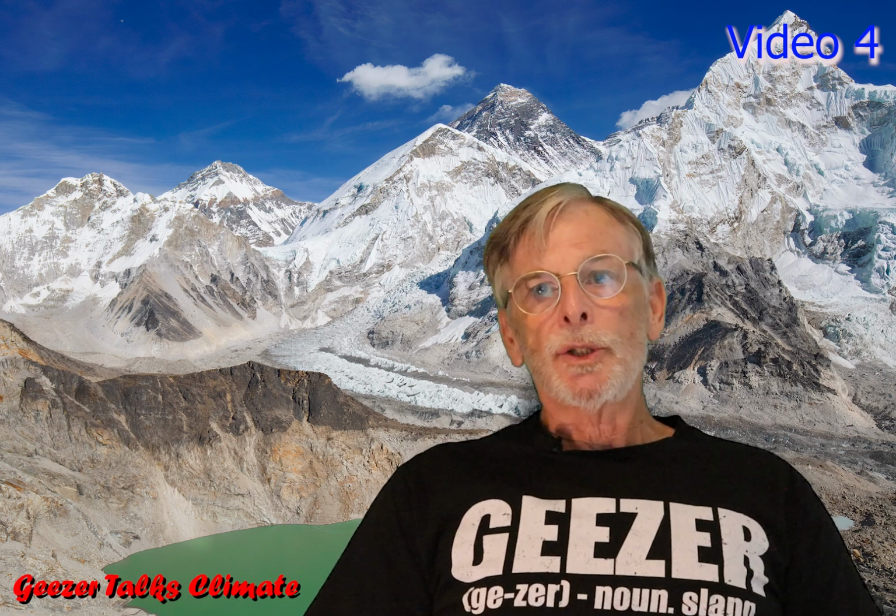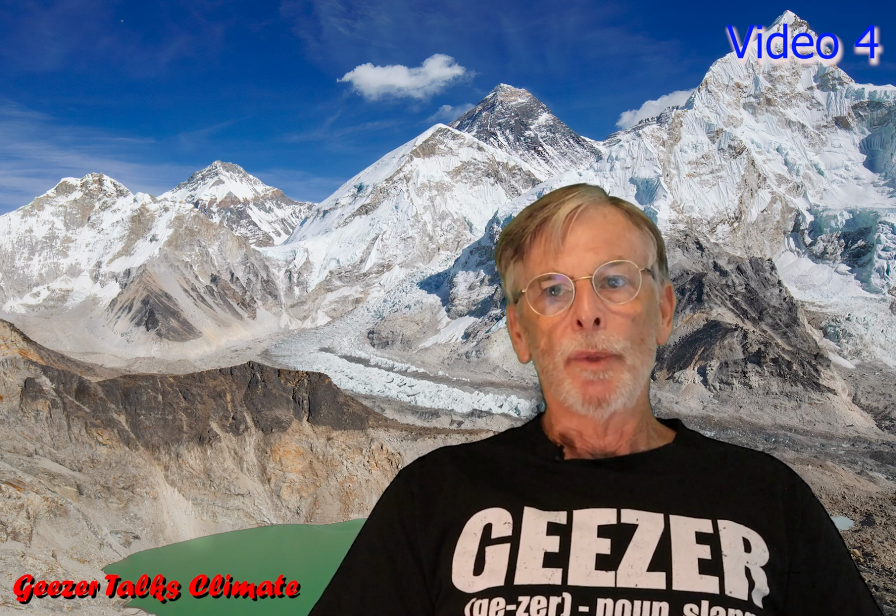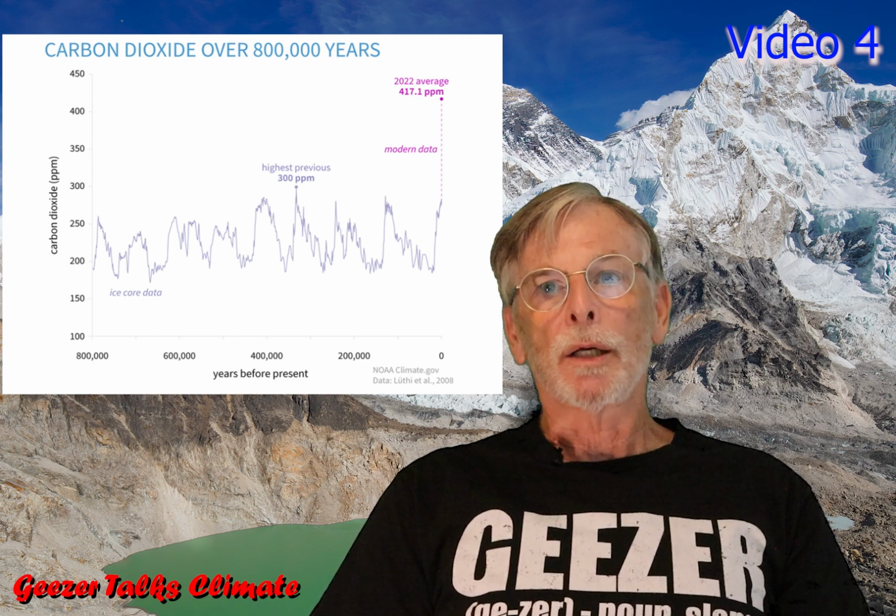All right, so let's look at where we are with CO2. I mentioned we're just over 400 parts per million. This historic graph shows CO2 levels over the past several hundred thousand years, and while there's been some variability up and down, it's maintained at around 300 parts per million for a very long time.